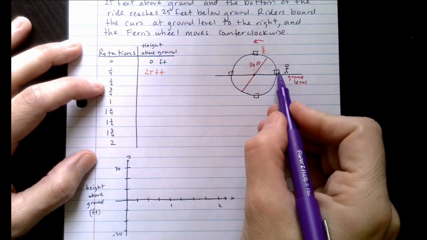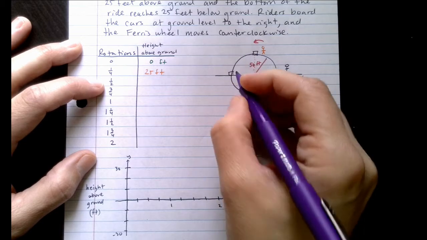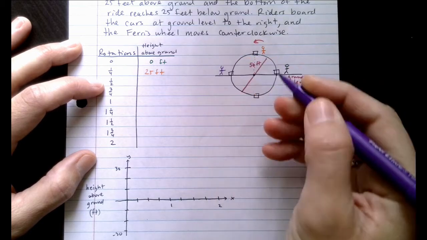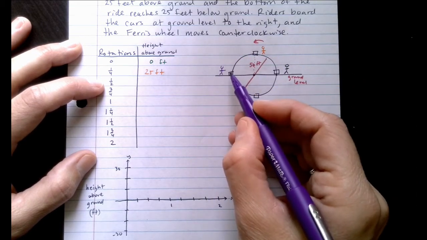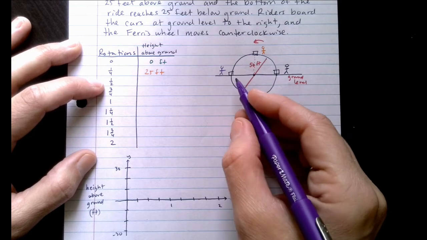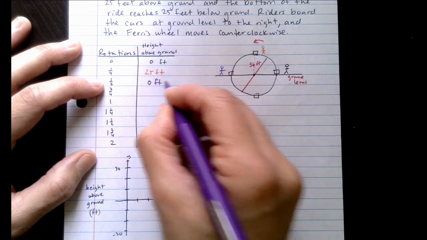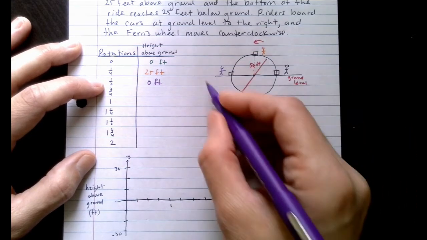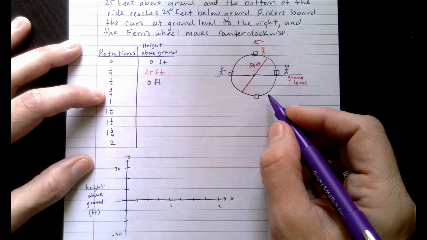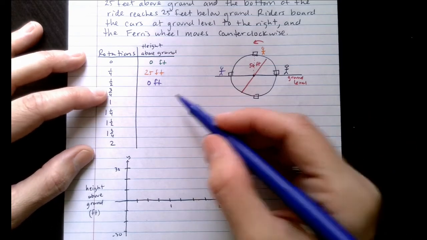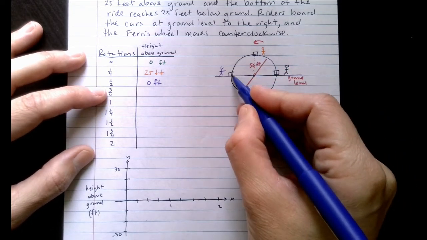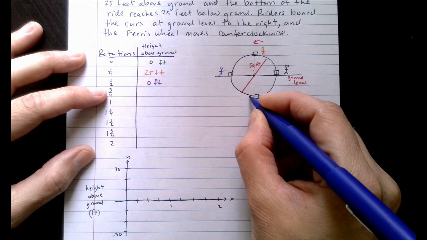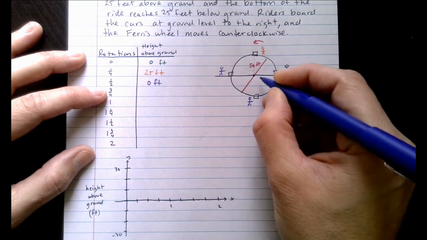Let's go half a rotation. So half a rotation, that means the rider is over here. Now, if the rider's in the car at this point here, how high is the rider above the ground? Well, that would be 0 feet because we would assume it's at ground level, right? Based on how the description is. Now let's go 3/4 of a rotation. So that would be 1, 2, 3/4 of a rotation. Oh, now the rider is down here.